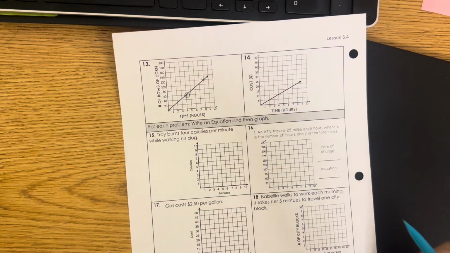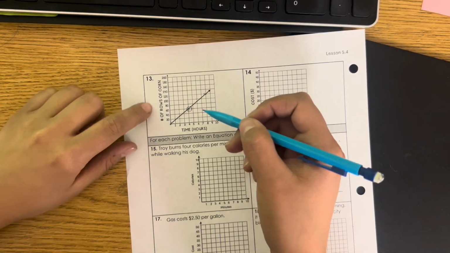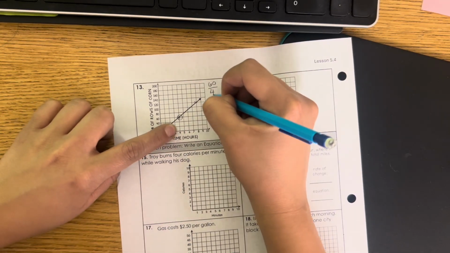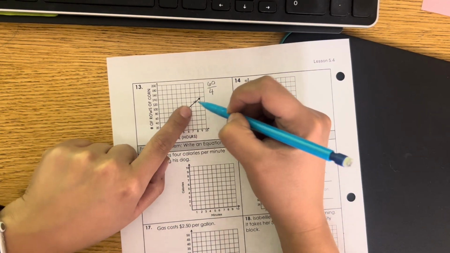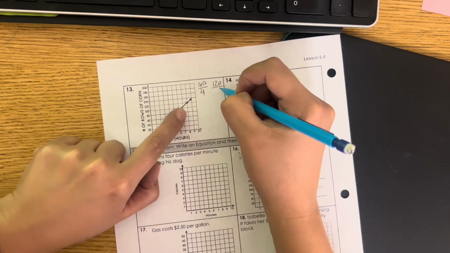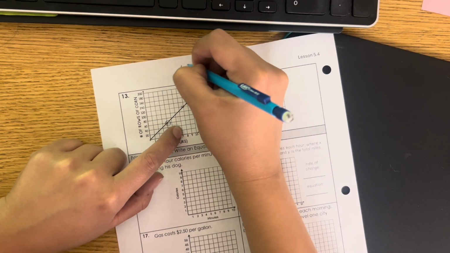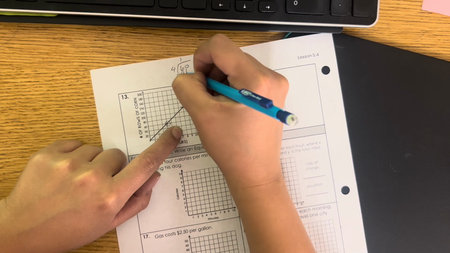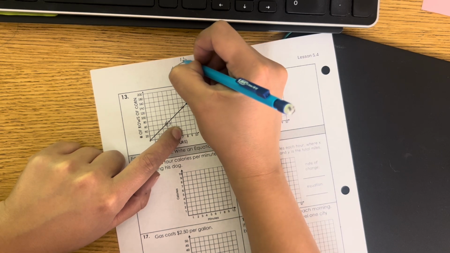And so now I can use this dot specifically, which means it's my y over x. The y is 60 over my x, which is 40, or if I choose this dot, it would be 120 over 8. If I divide both of them out, 4 goes into 6 once, and then I bring the 0 down, 4 goes into 20 5 times.